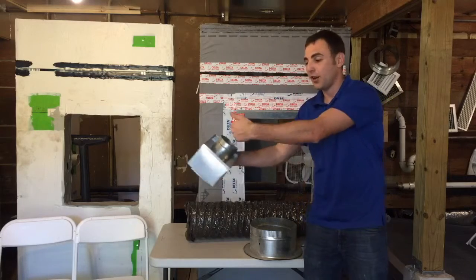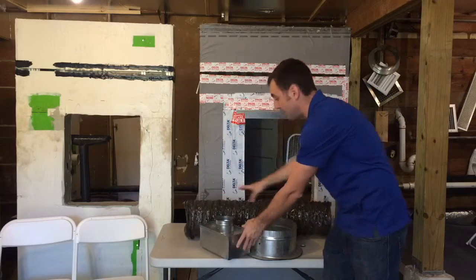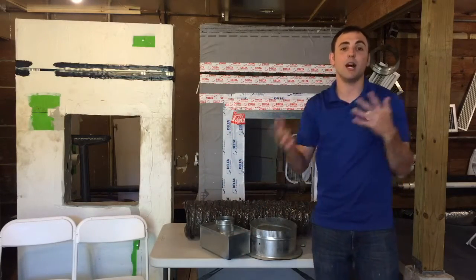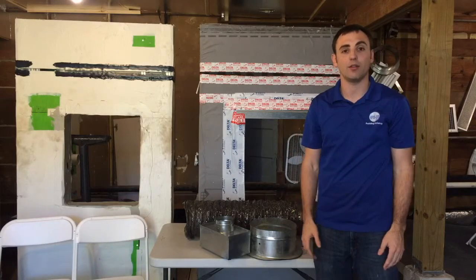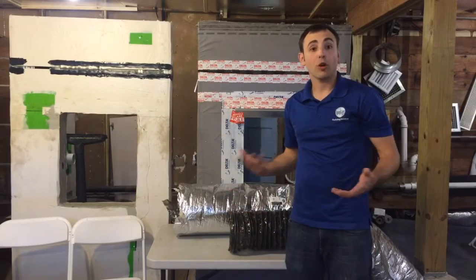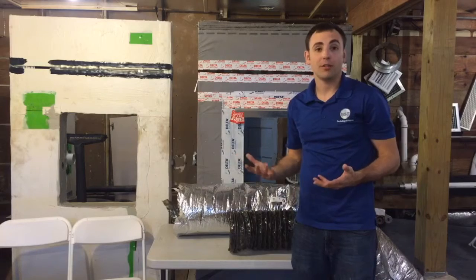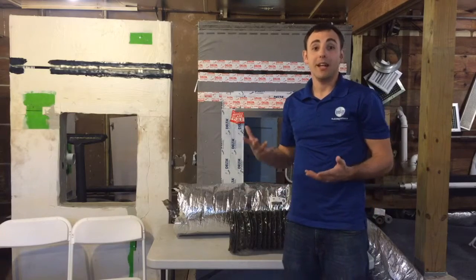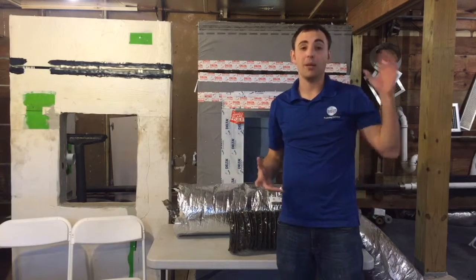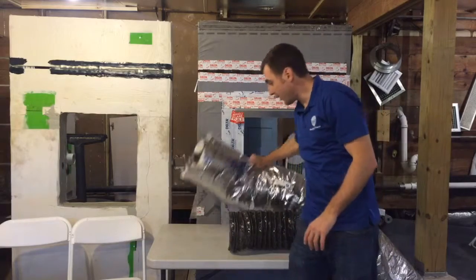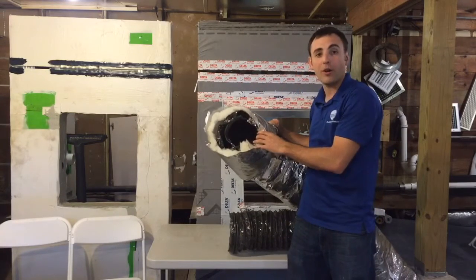If I blocked off here, then this whole duct is going to be pressurized back to the unit, and it's a less efficient way of doing things. So ductwork takes up a lot of space in your buildings between floors. We get it. It's really hard to accommodate all of those thick pieces of tubing that are going everywhere.